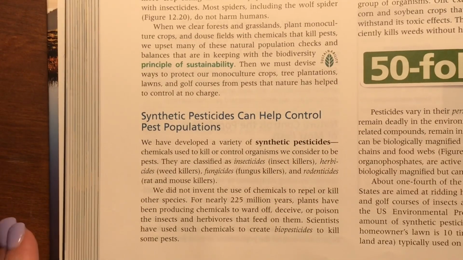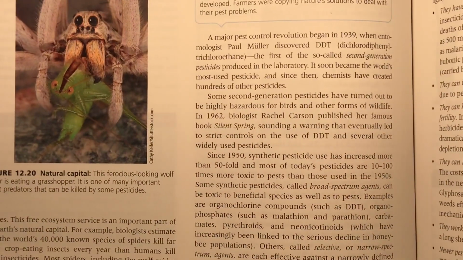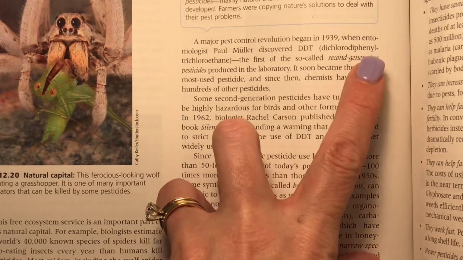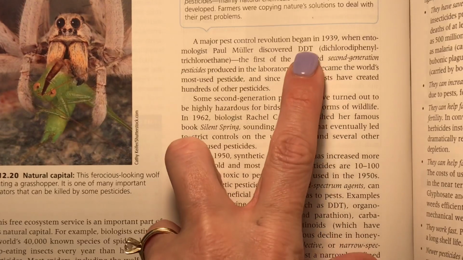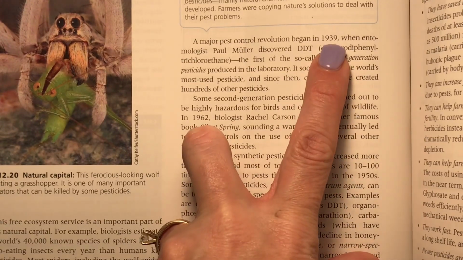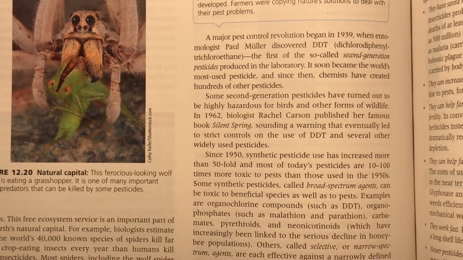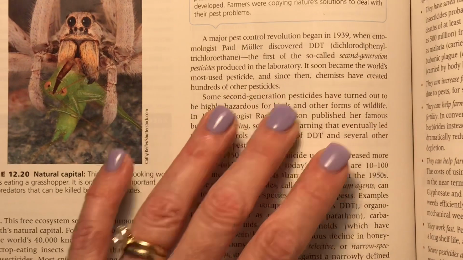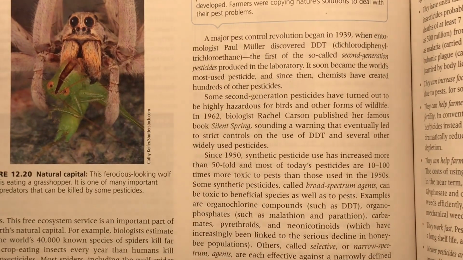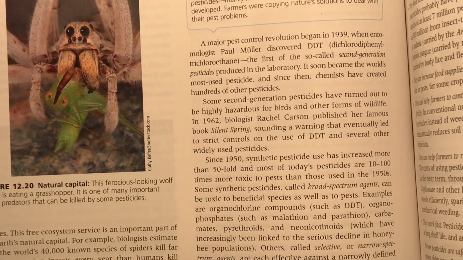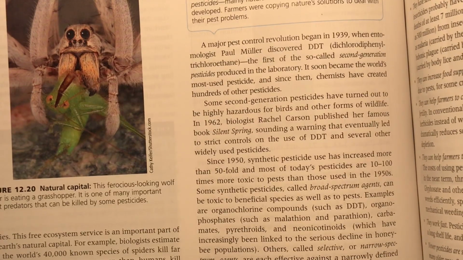Identify the highest profile second generation pesticide. This is something we will loop back to. You don't have to know this whole mouthful right here, which is dichlorodiphenyltrichloroethane. It's just DDT. This was created in 1939. This is the first of the so-called second generation pesticides because this was made in the lab. First generation pesticides are when you used a plant that occurs in the natural world as your pesticide. You have a plant that has toxins in its leaves, so you boil it down and then you use that. That would be a first generation pesticide.